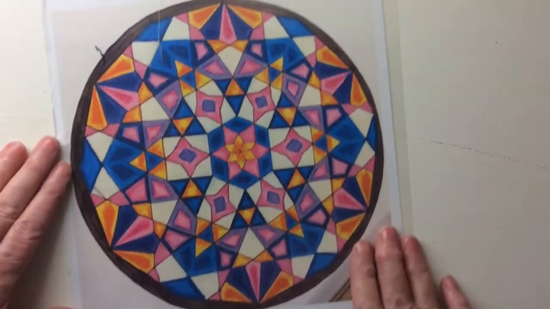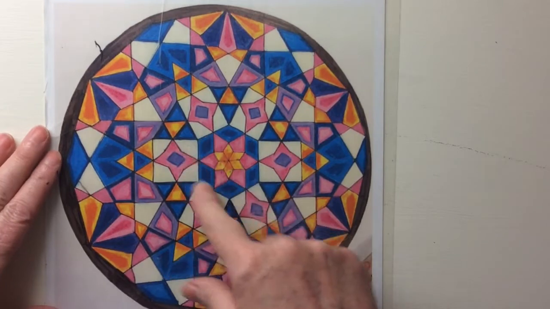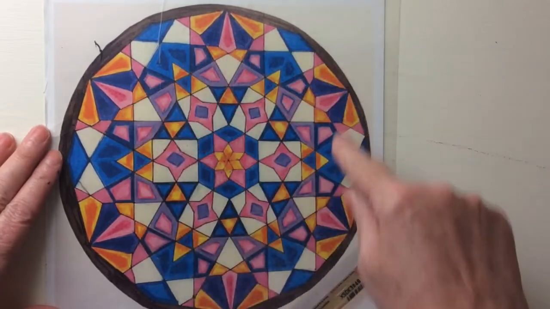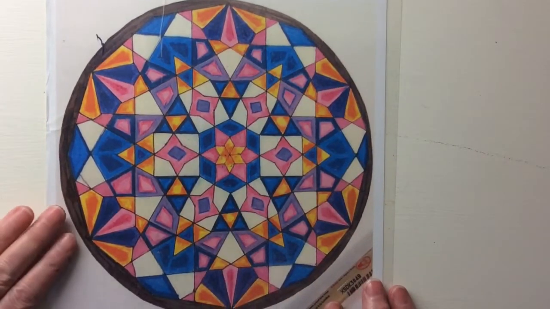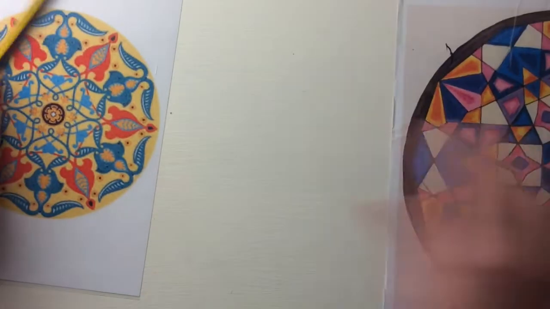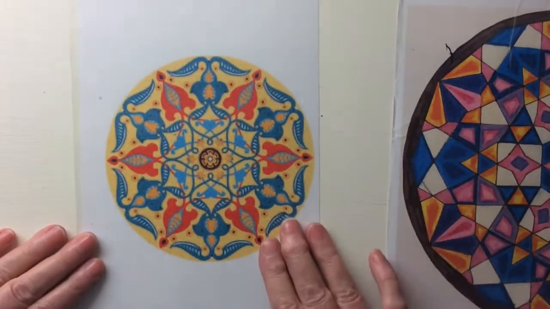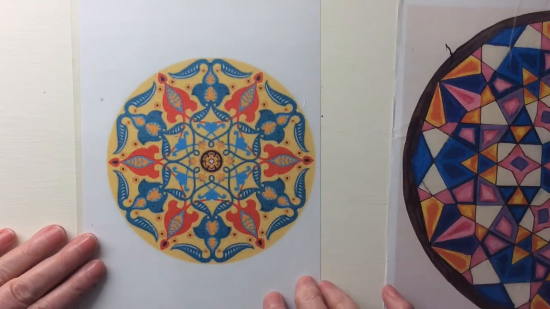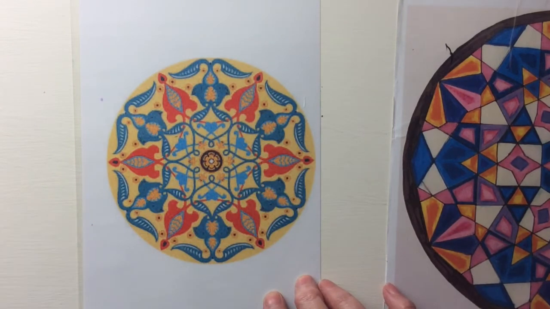This is an Islamic design. So you can see it starts in the middle with a star and it builds up. Each of the sections are all the same, but it's made up of very simple shapes and colours. And here's another one. So again, it looks complicated, but each section is quite simple. So I'm going to go through with you step by step how to do it.